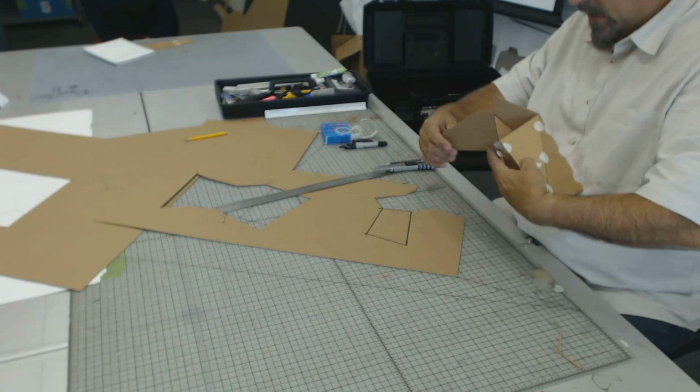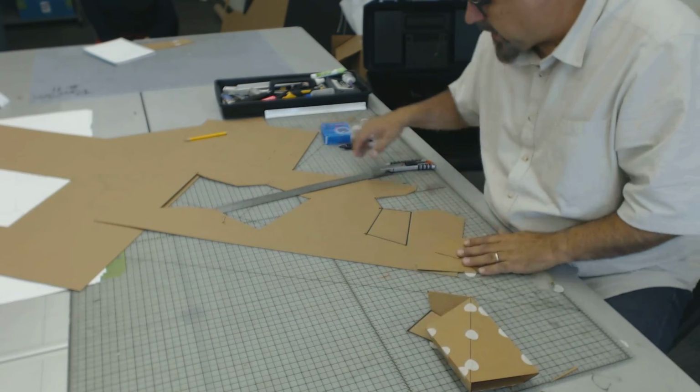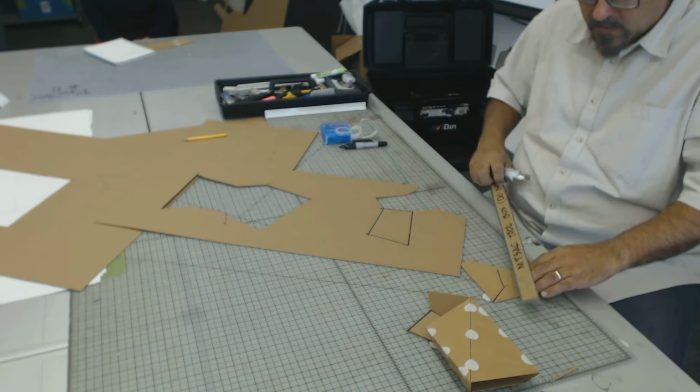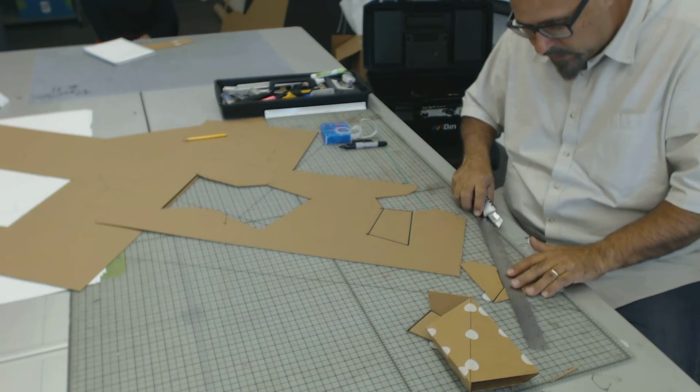So now once I take that thing apart, I should be able to cut it, and it should be pretty close to fitting in there. So let me go ahead and give it a try.